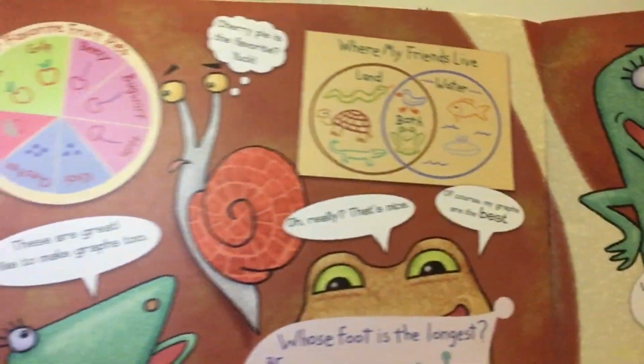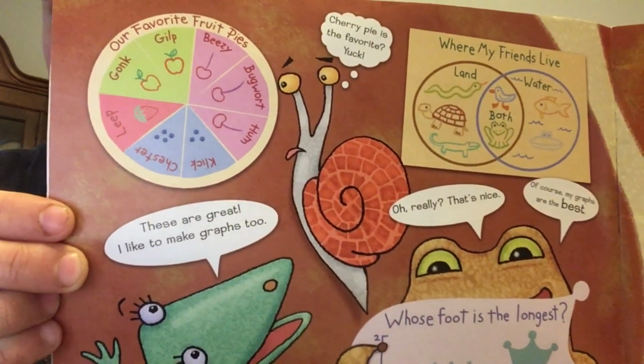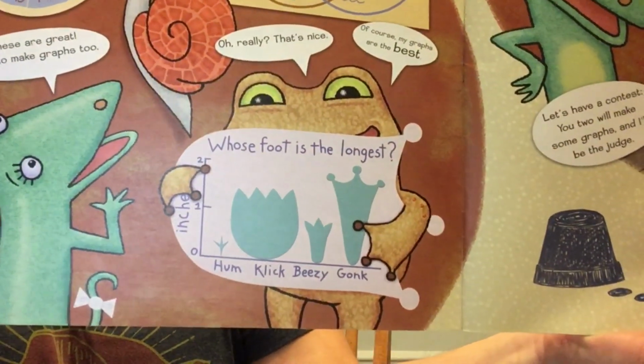There's a few more of his graphs he made that he's using just to show lots of information in a small place.